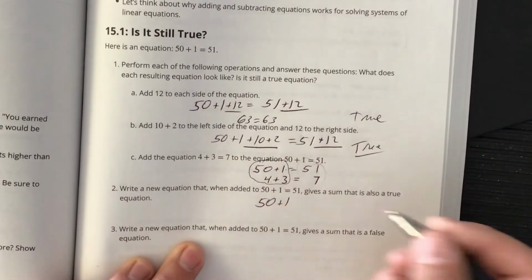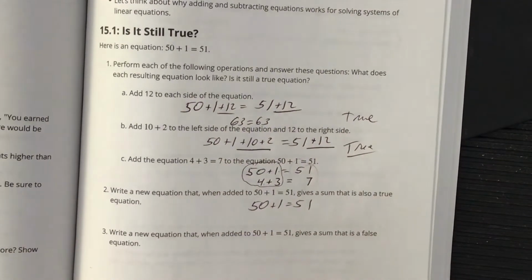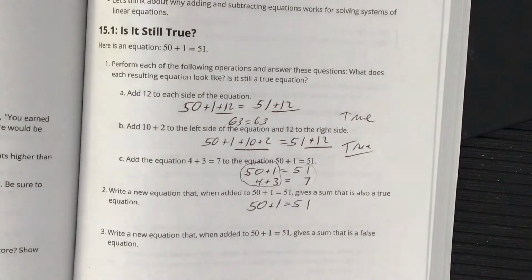Okay, so you add something to both sides, that will make it true. And then for B, do the opposite.